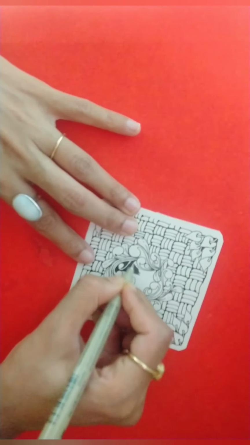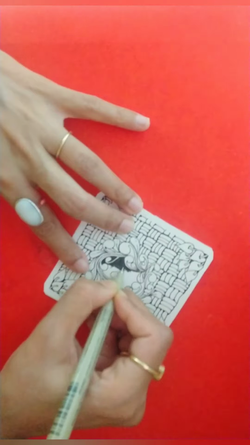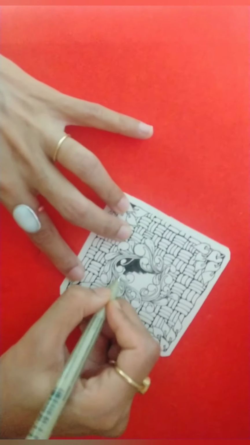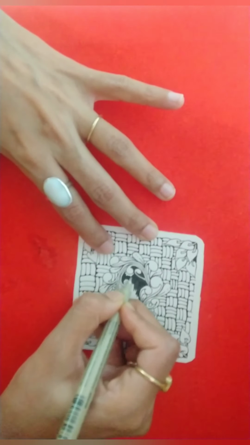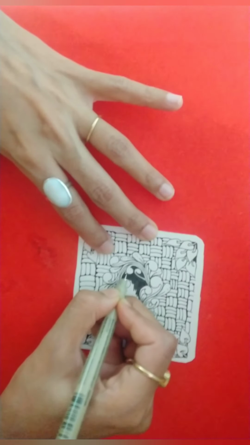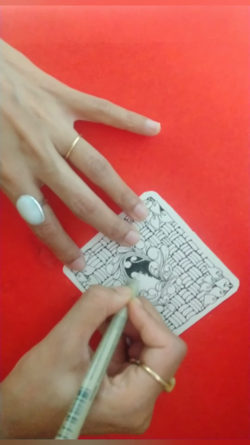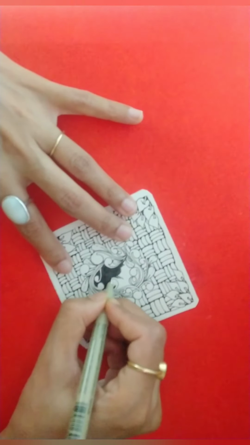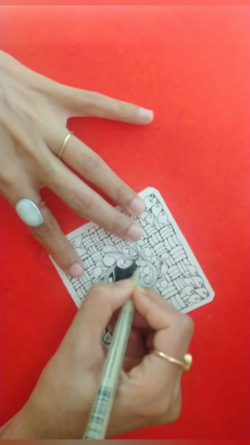right? You can take up a broader nib, an 08 or a pen. Just that the space is a bit delicate here, so I thought of using the same pen, right? So inking the space inside, bold ink portions add drama to your tile. We have seen it many times now, right? Just inking the area which is left, then closed inside my muka, right?